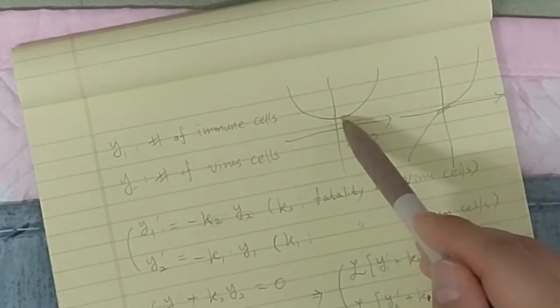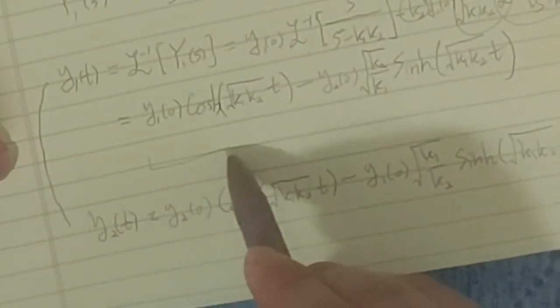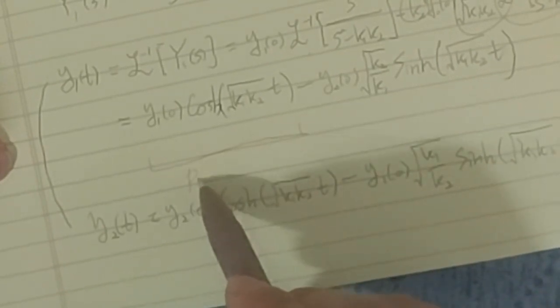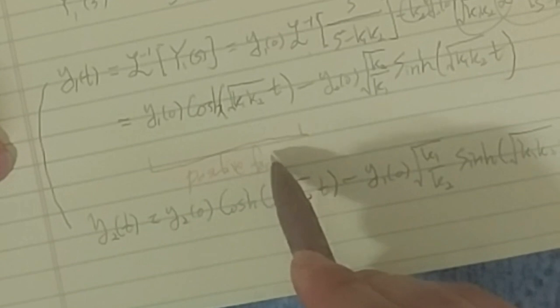So hyperbolic cosine is basically a positive factor.